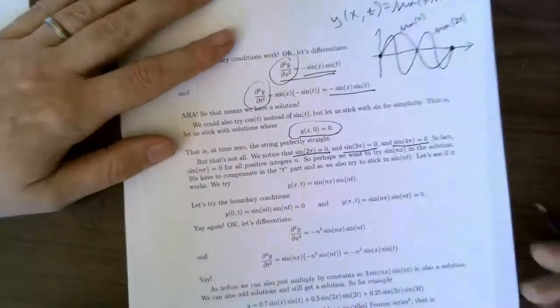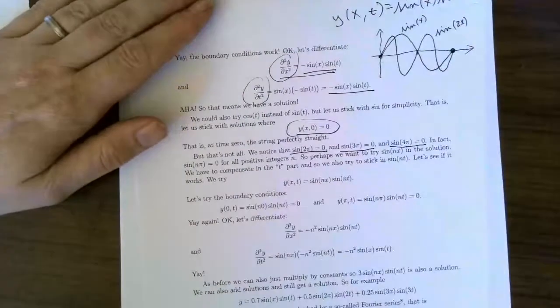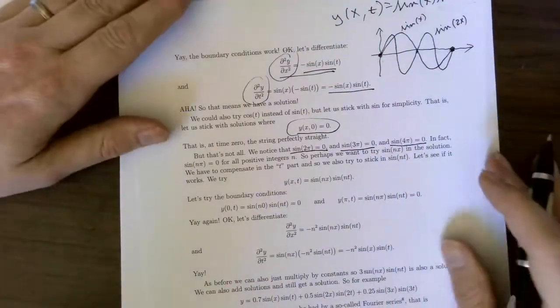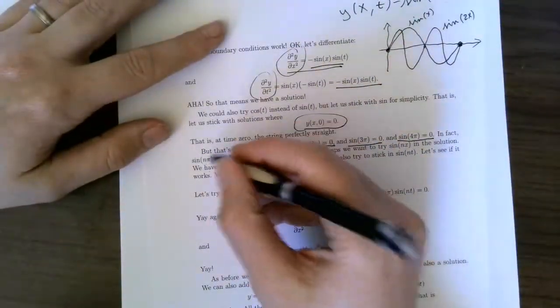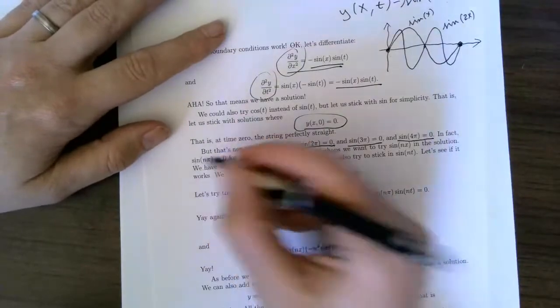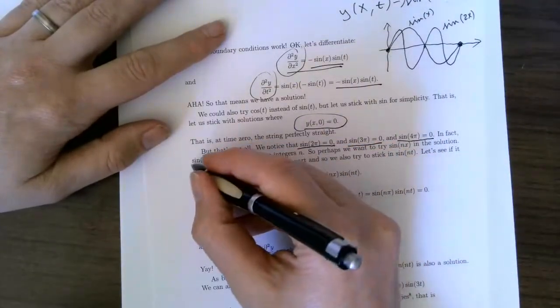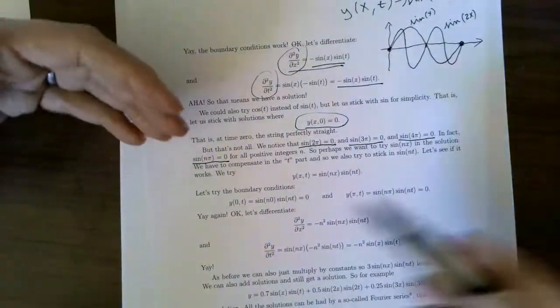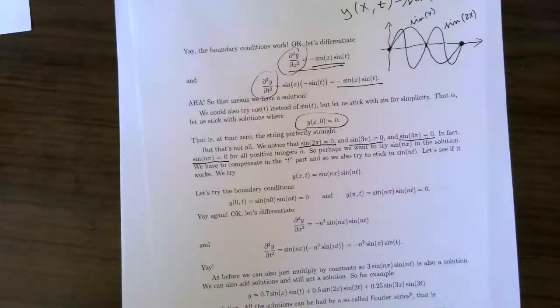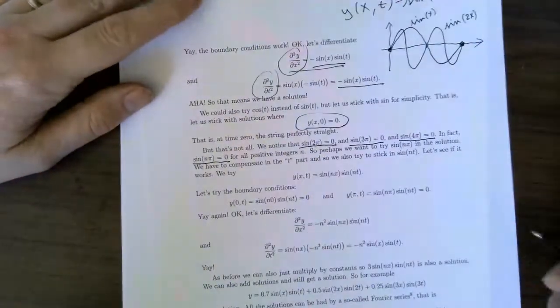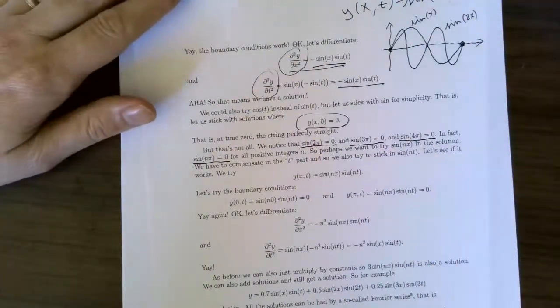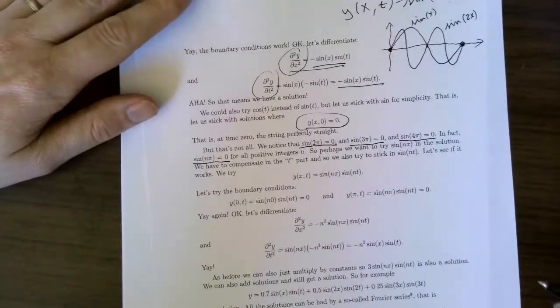But if you want to go from 1 to 100, it'll be way more than enough. We get that sine of 5 pi is 0, sine of 10 pi is 0, sine of 100 pi is 0. So sine of n pi is 0 for all integers n.